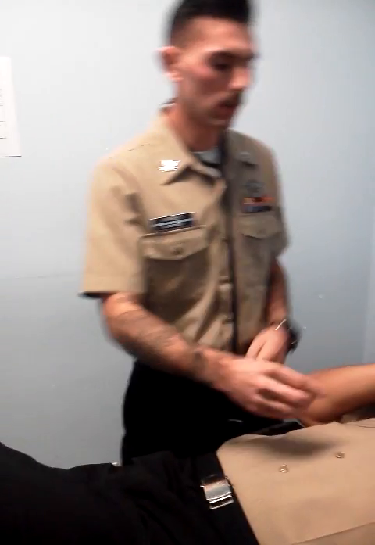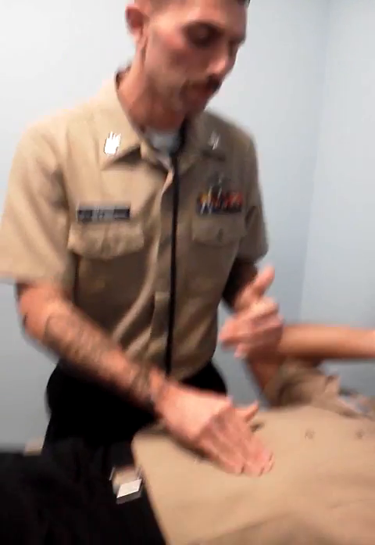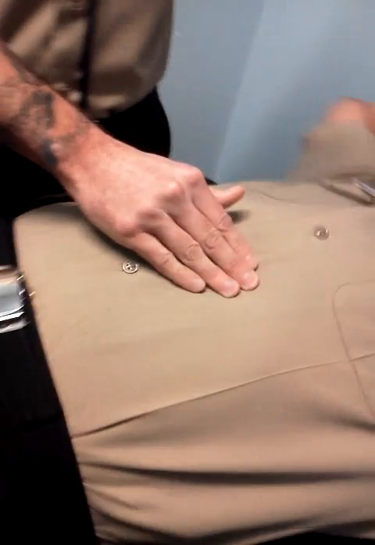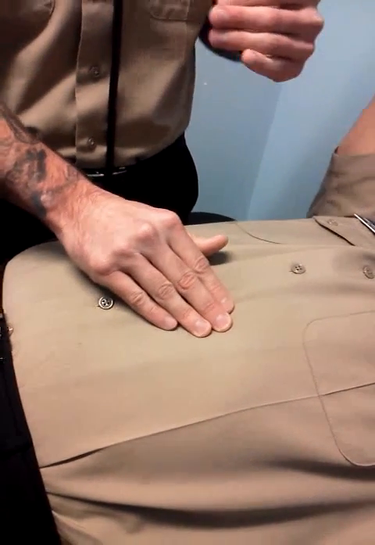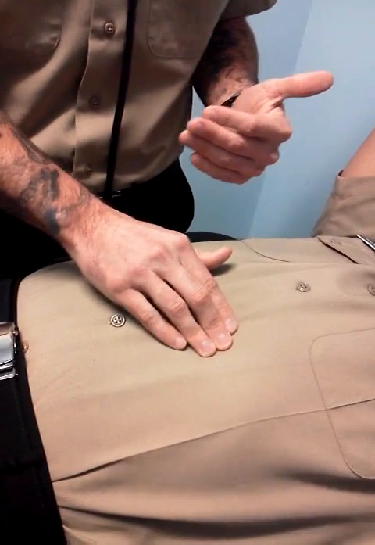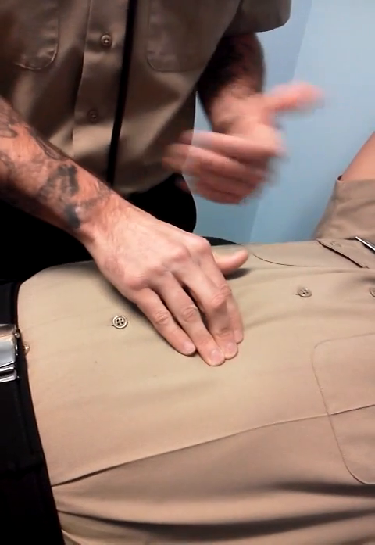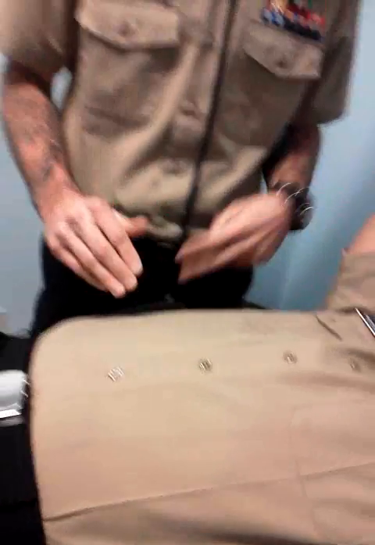Next would be Murphy's. So on inspiration, you palpate the gallbladder, and if the patient has any cessation of respiration on inspiration, that could be a possible cholecystitis. So go ahead and take a deep breath in. You palpate in the area of the gallbladder. Obviously, the patient didn't stop breathing. No pain was elicited, so that's a negative Murphy's.